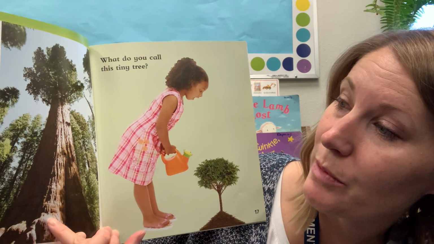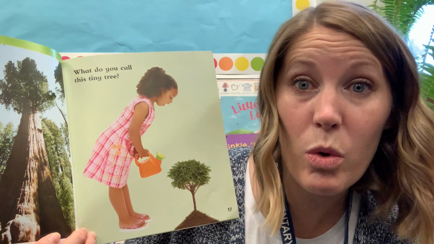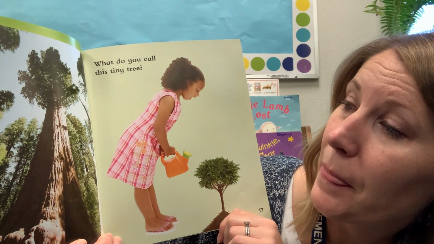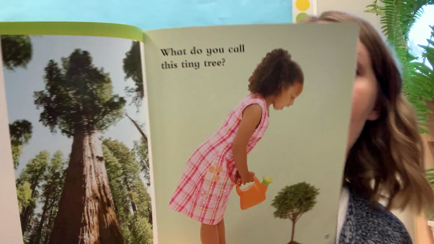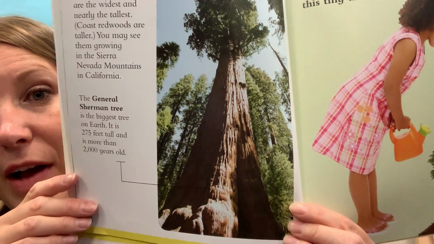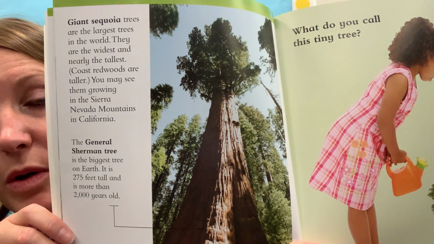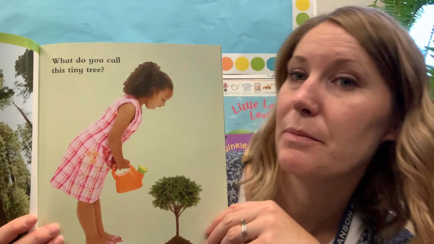The General Sherman tree is the biggest tree on earth in the whole world. It is 275 feet tall and is more than 2,000 years old. Now, boys and girls, I have actually been to this tree. We went on vacation and we went and saw the redwoods, which are the tall ones, and the sequoias, which are the very big ones. And I'll show you some pictures of my family and I at these trees.